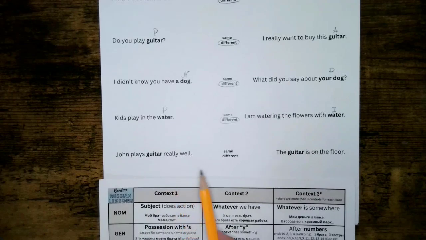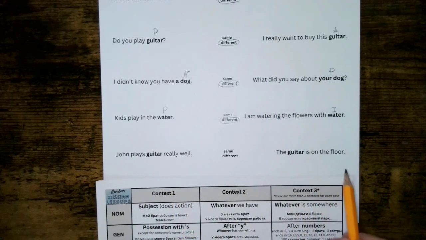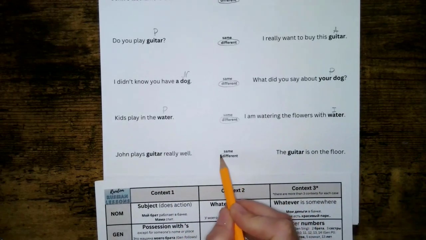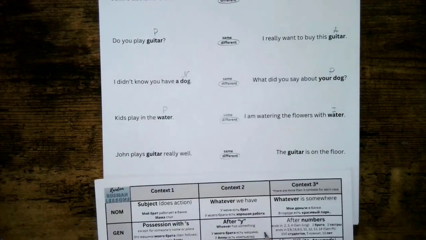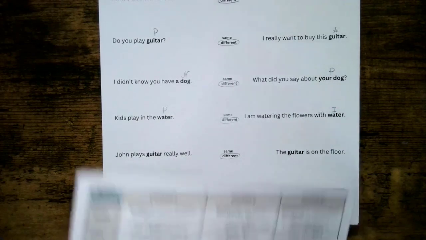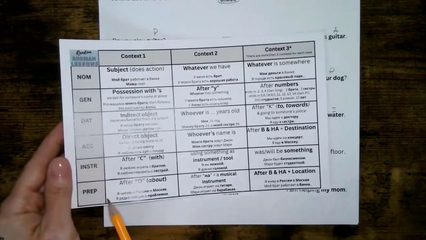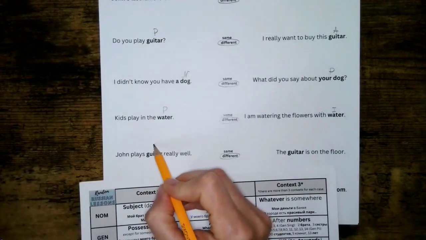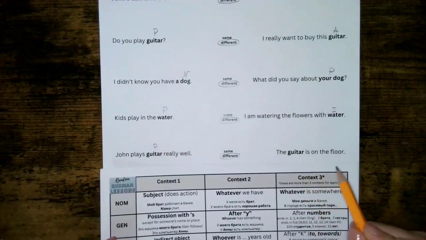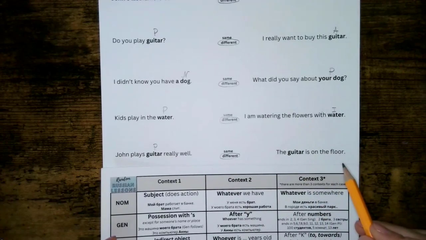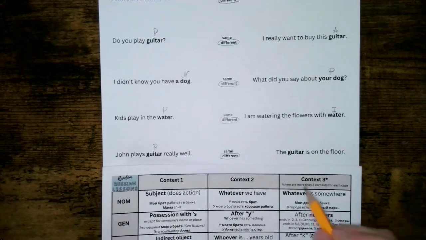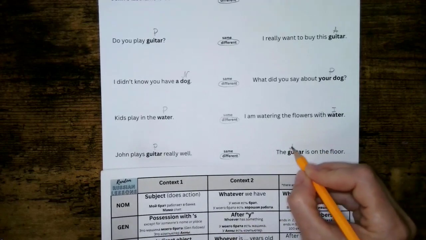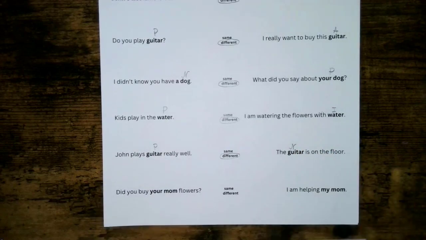John plays guitar really well. The guitar is on the floor. I think you already know that those are different cases. Whatever we play, once again, it's na plus the prepositional case. And the guitar is on the floor. What's on the floor? It's the subject of a sentence. The guitar is. So that's our nominative.